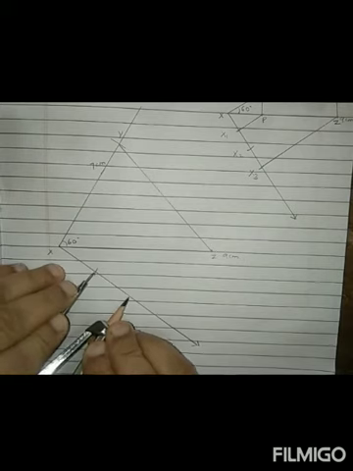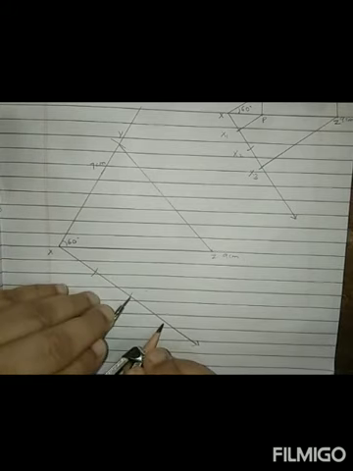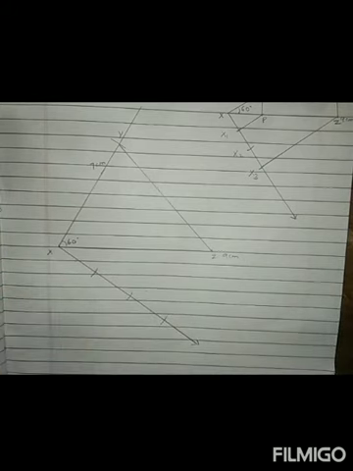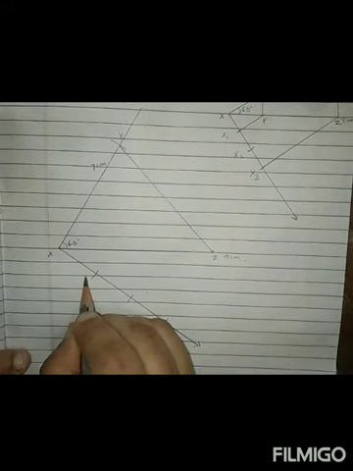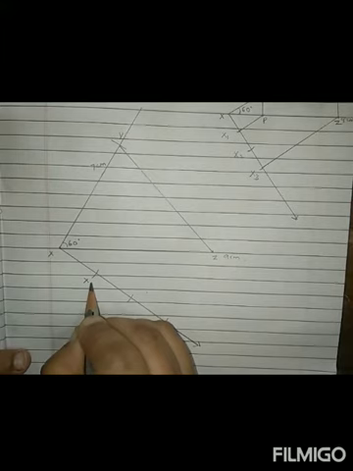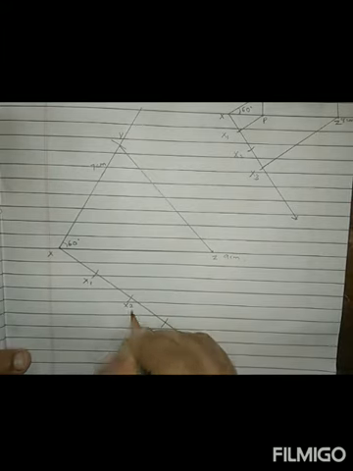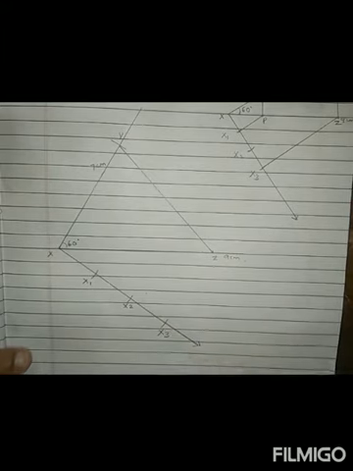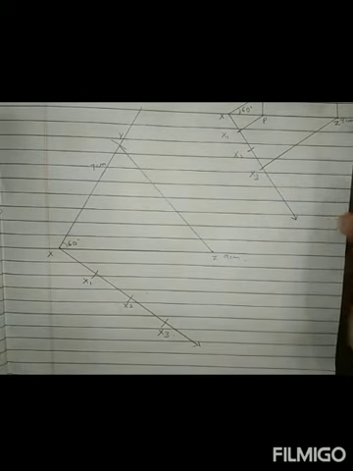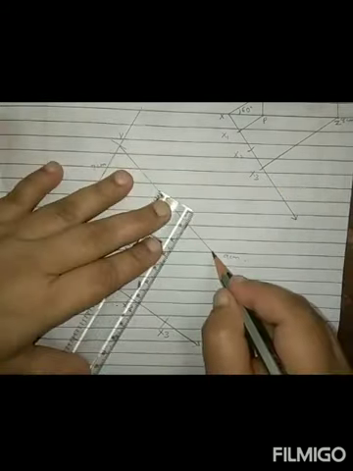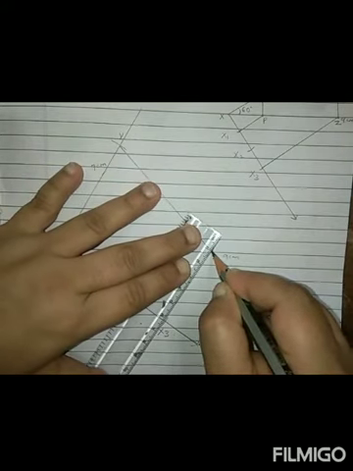One, 2 and 3. So since it begins from X, this will be X1, X2, X3. Now X3 corresponds to the original triangle, so we will join point Z and X3.